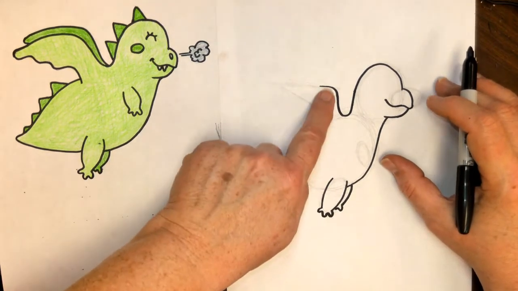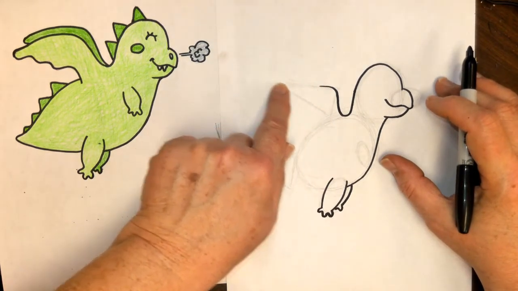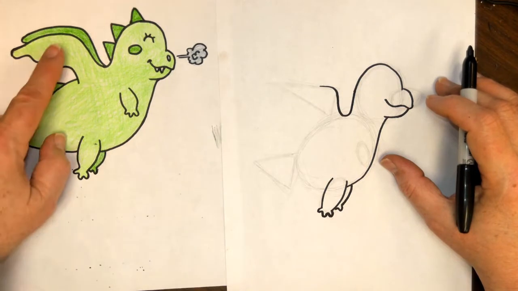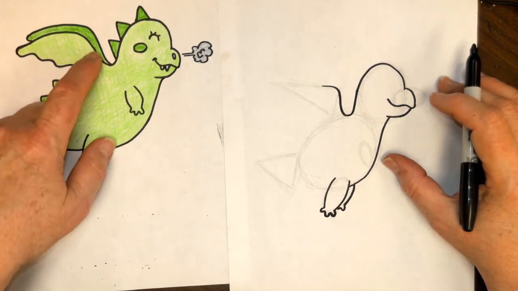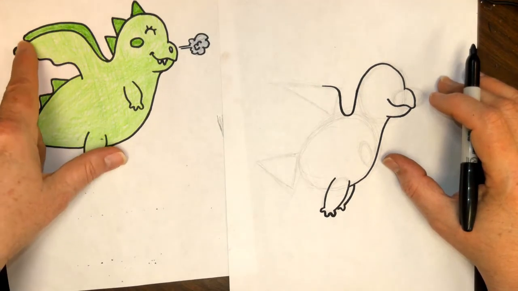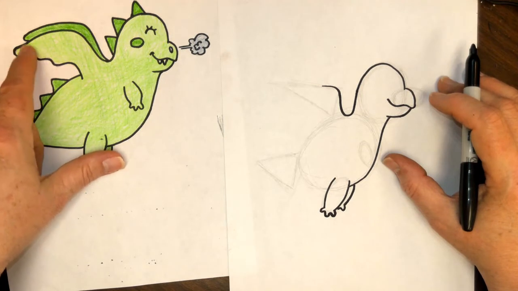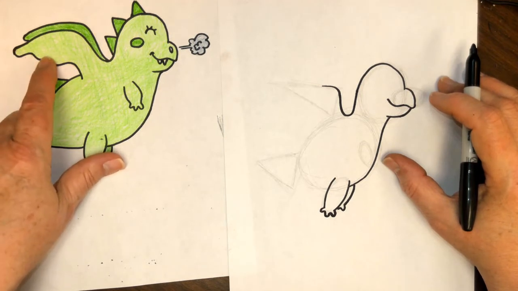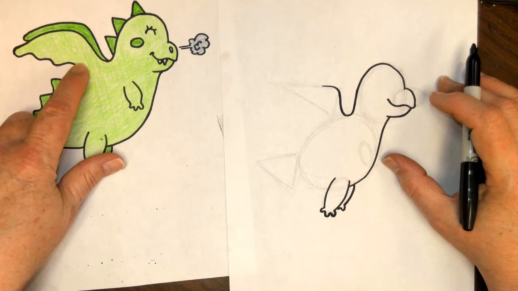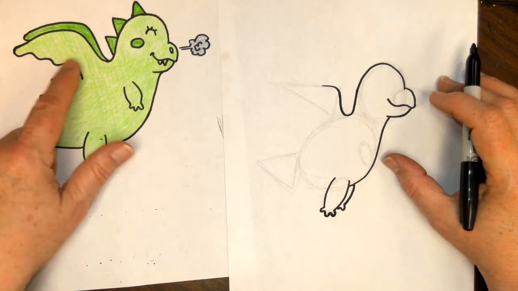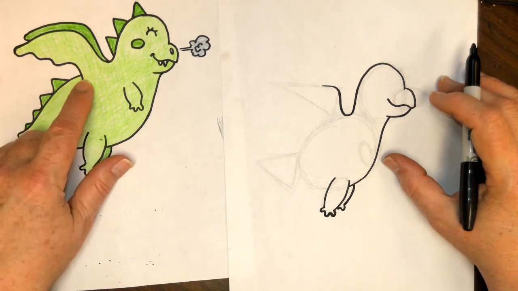Okay? And even though I've got a pointy triangle here, this is not pointy. That goes kind of curve. And then there's a curve on the end. And then there's a wavy line going on there. And it comes back down like that.